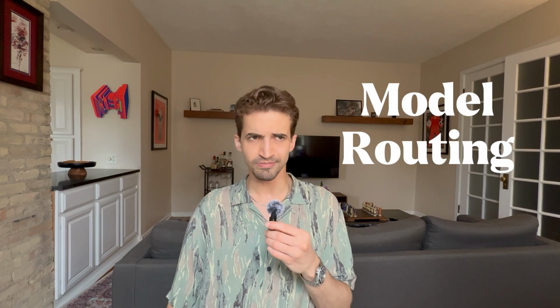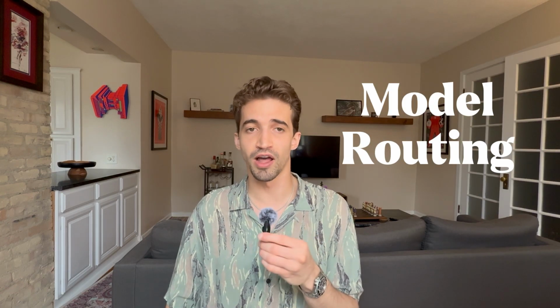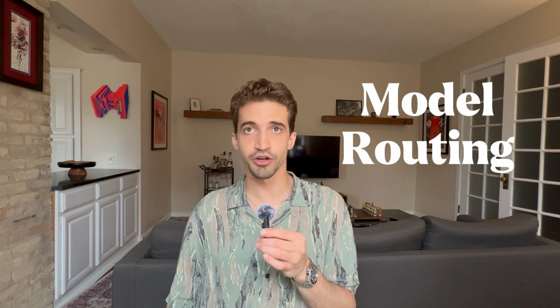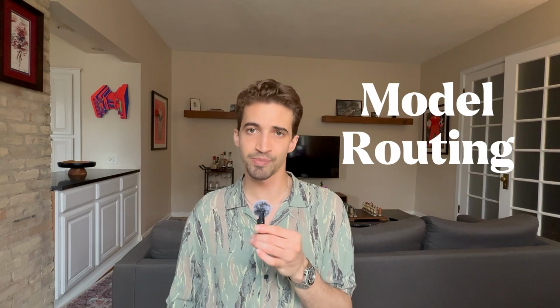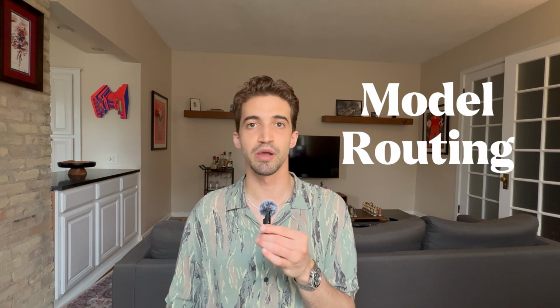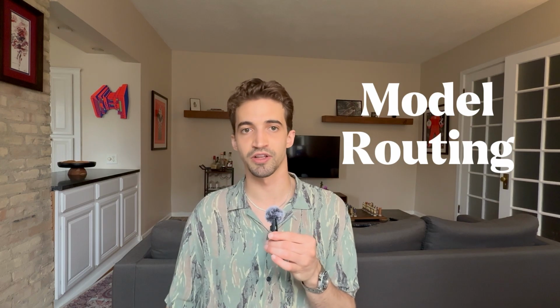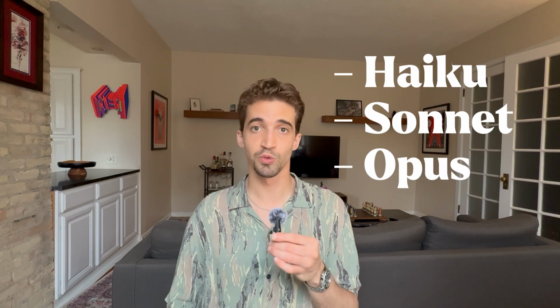So it's overqualified for a lot of what you're going to do. So it's important to understand the model tiering options so you can choose the appropriate tool for the task and spend tokens accordingly. So the three tiers are Haiku, which is the lowest.